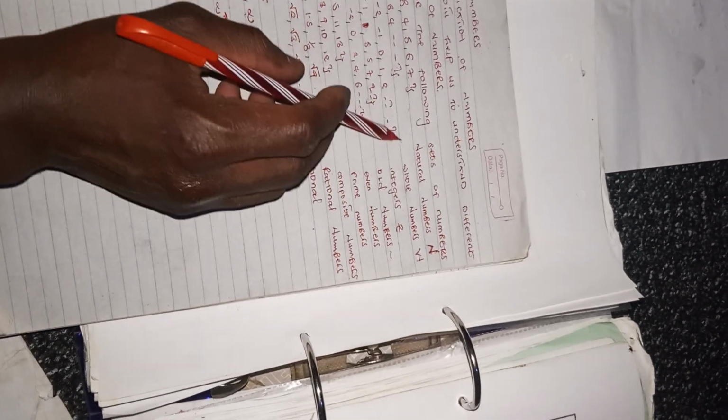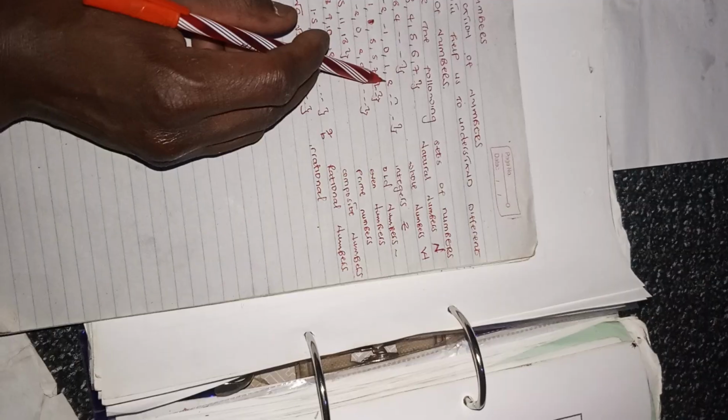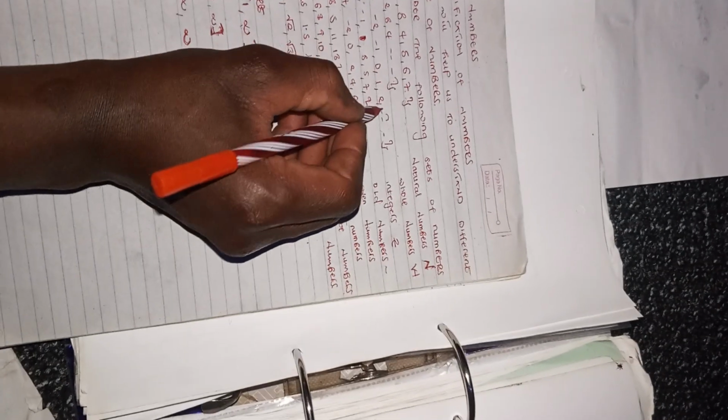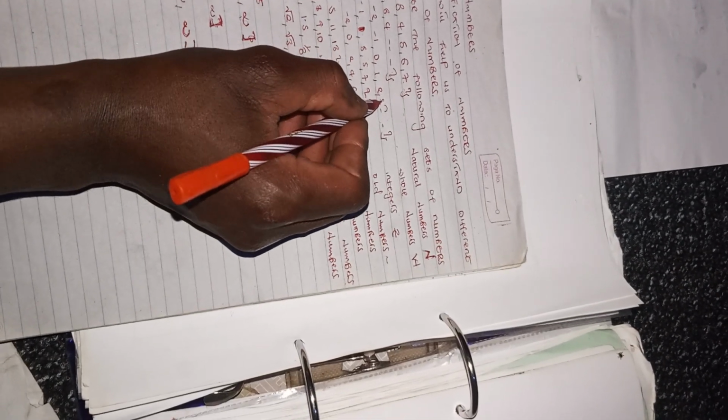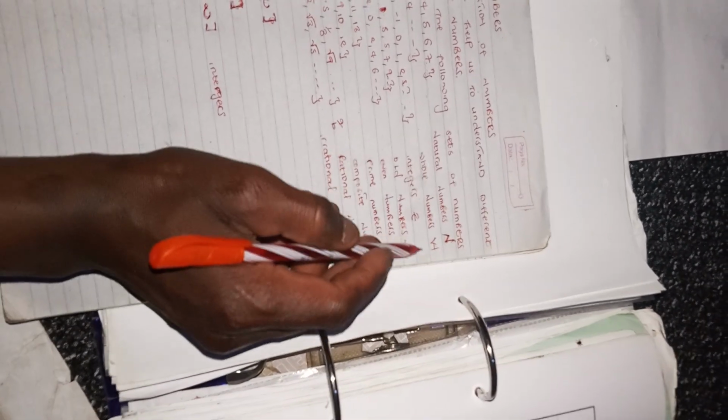From the set of integers, I'm starting from 0. I know 0, 1, 1 is not divisible by 2, 2 is divisible by 2, 3 is not divisible by 2, so it can come in. So from the set of integers, if I remove numbers which are divisible by 2, then I'm coming up with a set of numbers which is called odd numbers.